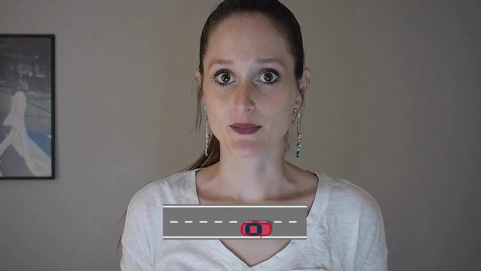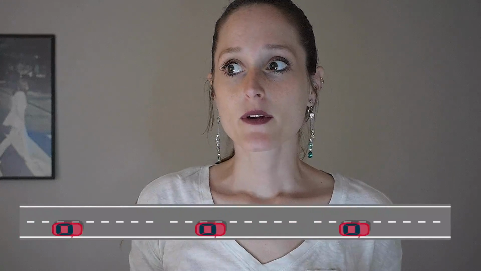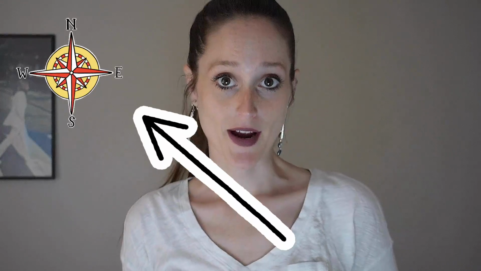Think about a car moving at 55 miles per hour. The speed at which the car is moving is 55 miles per hour, right? Now, if you say that this car is moving at a speed of 55 miles per hour in the northwest direction, you've just defined its velocity. Velocity defines the speed in a given direction.